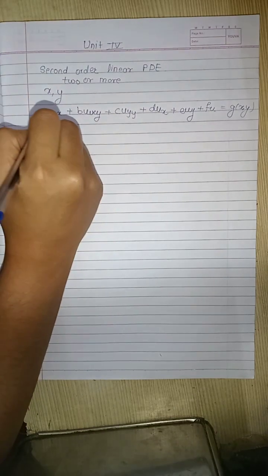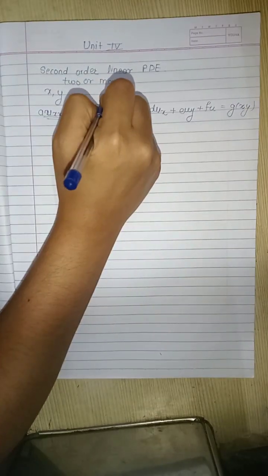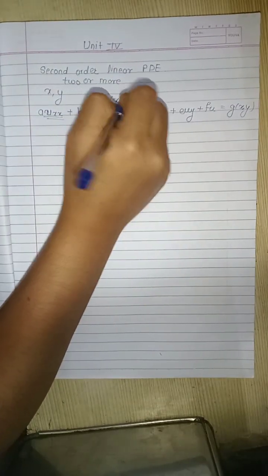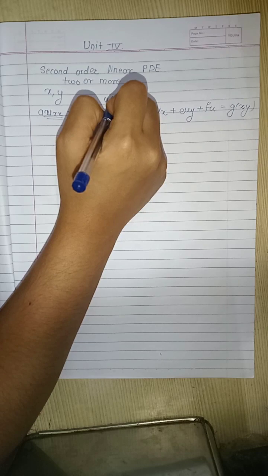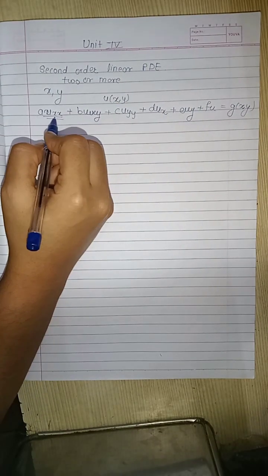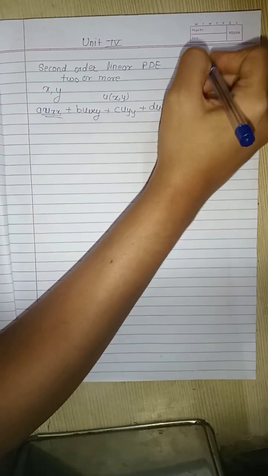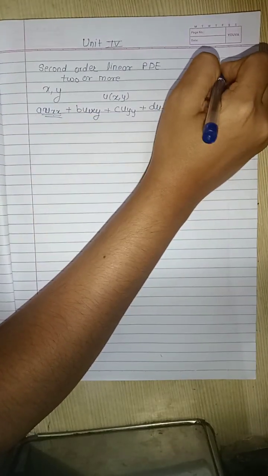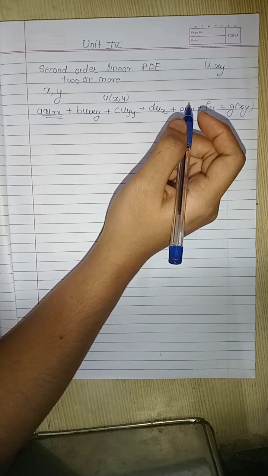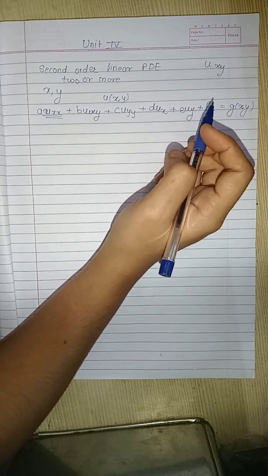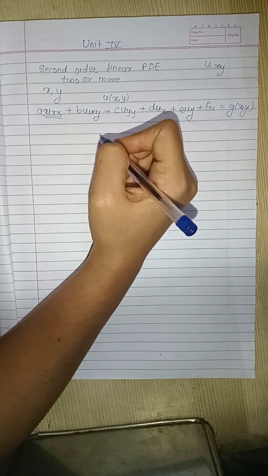Okay, and uxx is nothing but we have a function u of x comma y, and if we take second order derivative with respect to x, then we get uxx. Similarly, if you have uxy, then what we can say is that we have to differentiate with respect to x as well as with respect to y. Similar it goes for the rest of the cases.